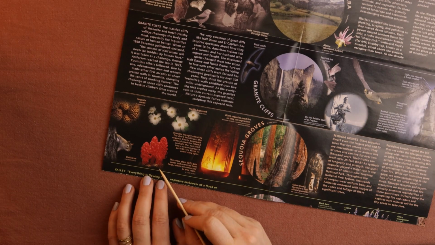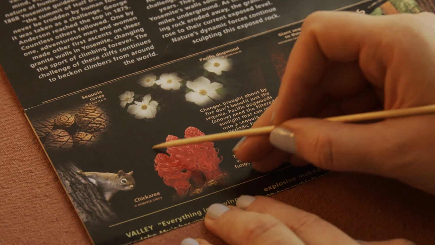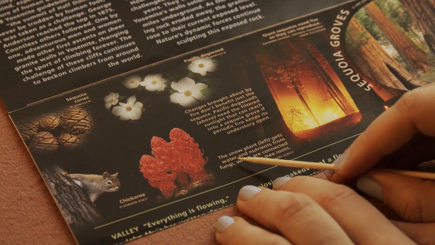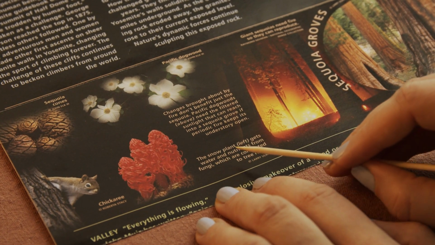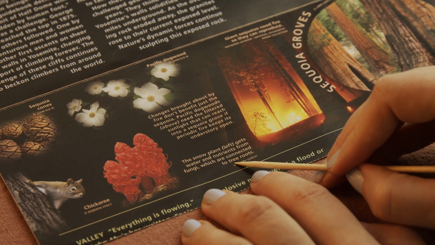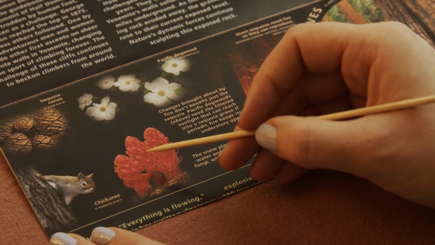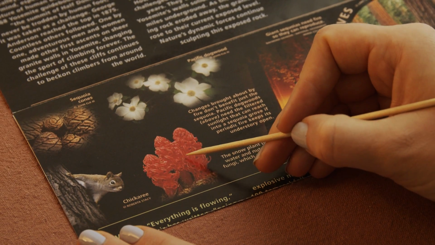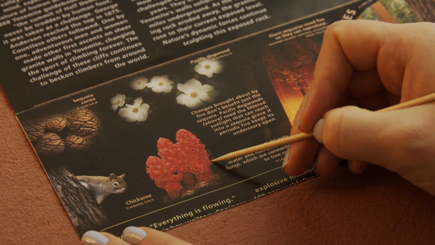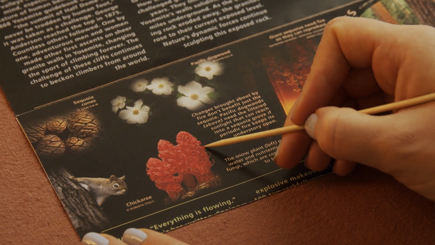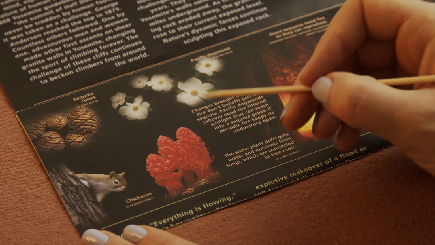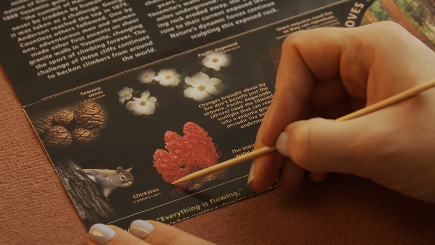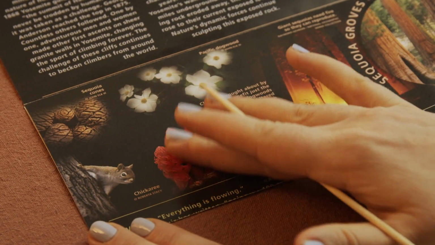And I particularly like the snow plant here that they included. It says it gets water and nutrients from fungi which are connected to tree roots. And it almost looks like hot glass with this dark red color. Super bright. What a strange plant.